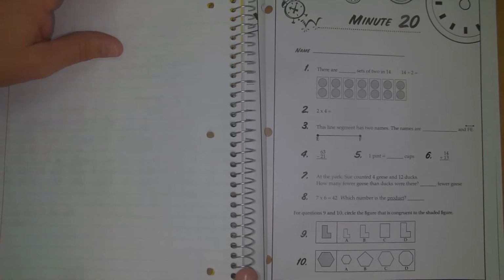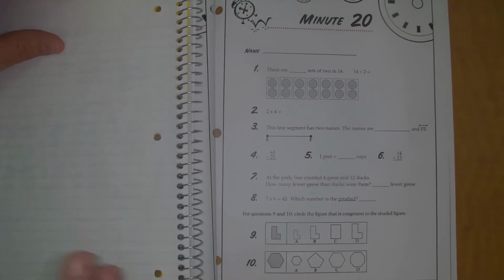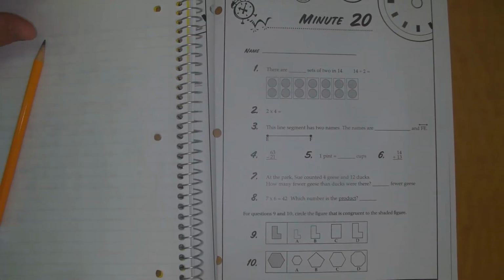I'm going to go ahead and get set up and zoom in so we can get this started and out of the way, because I know you are excited for your holiday break and we just have a few more things to finish up before that gets started. So here we go.